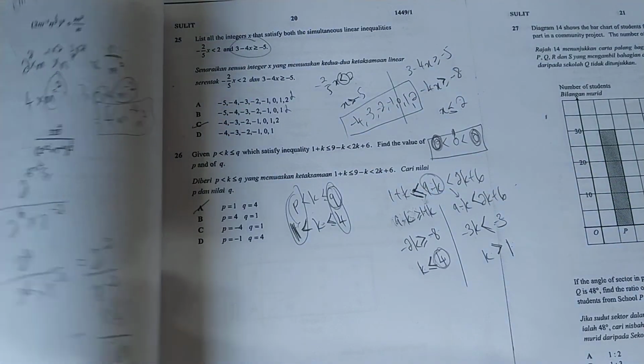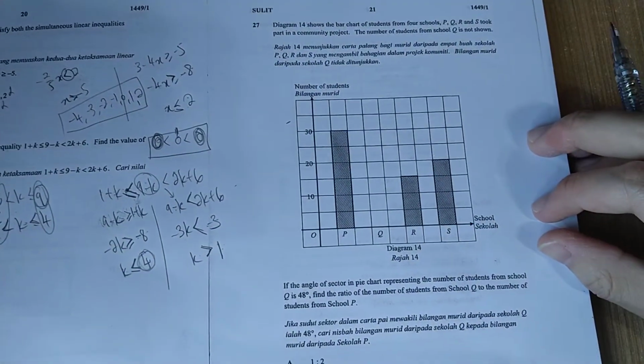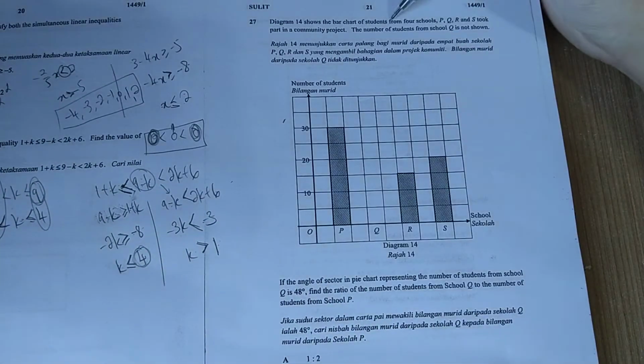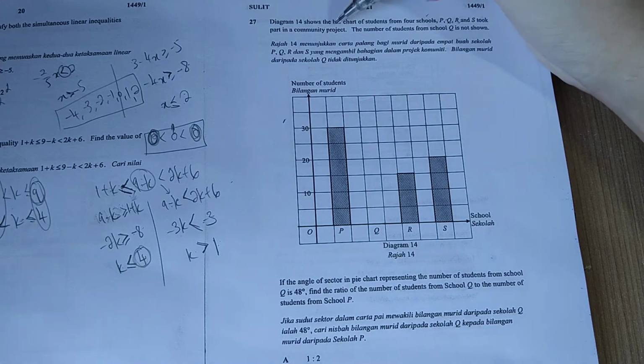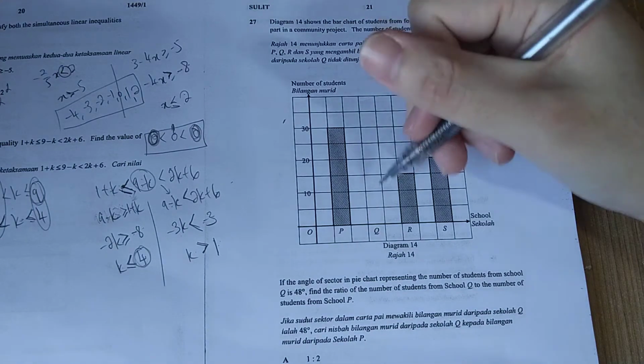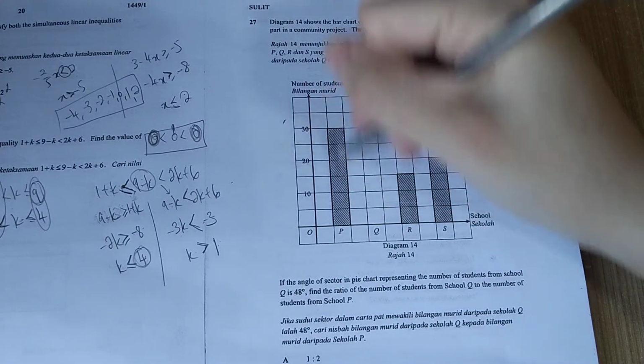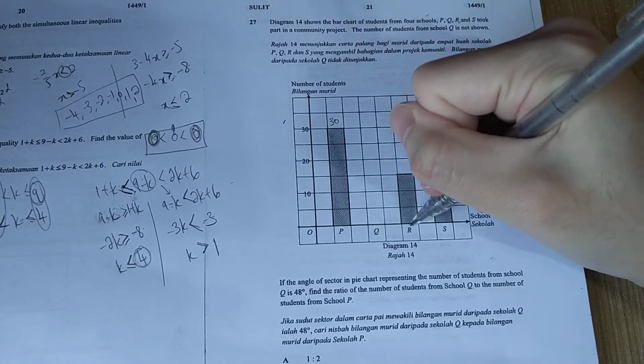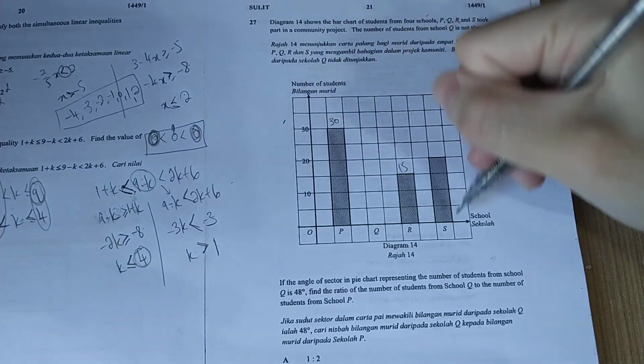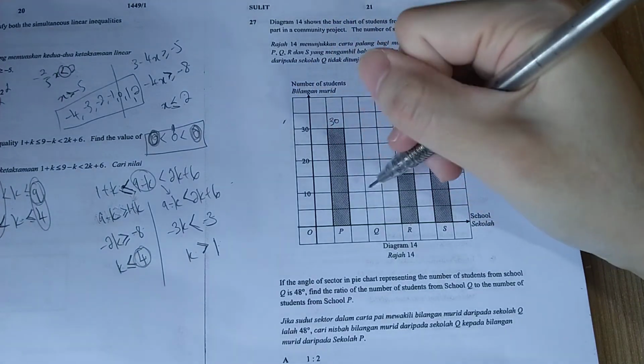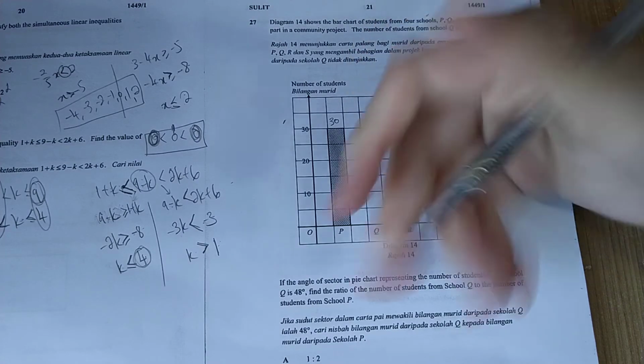Right? 27. Diagram 14 shows the bar chart of students from 4 schools P, Q, R, and S who took part in a community project. The number of students from school Q is not shown. Alright, I can see it. So for P, they show there are 30 students. From school R, there are 15 students. From S is 20 students. But from Q, I don't know. Let's just leave it.